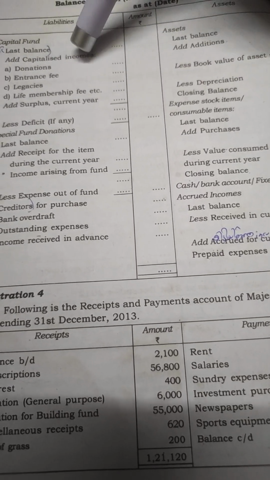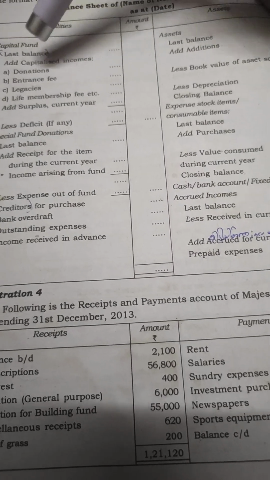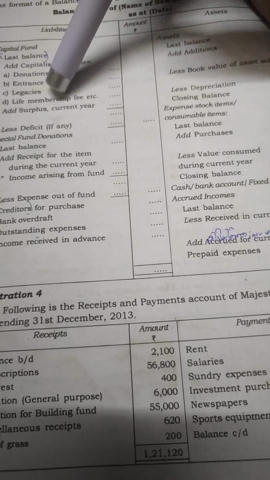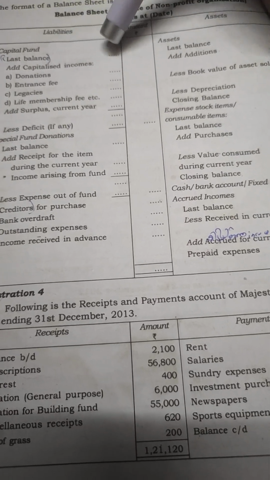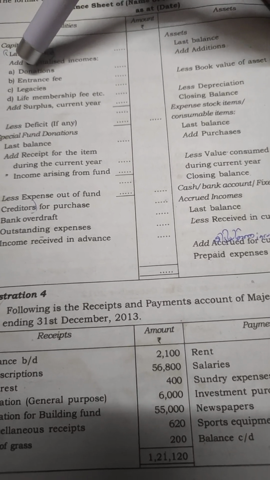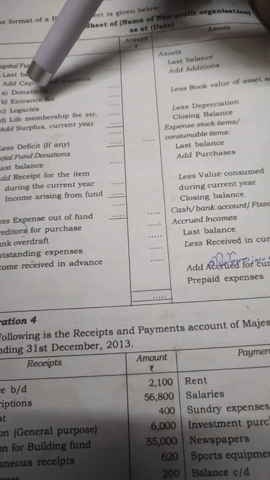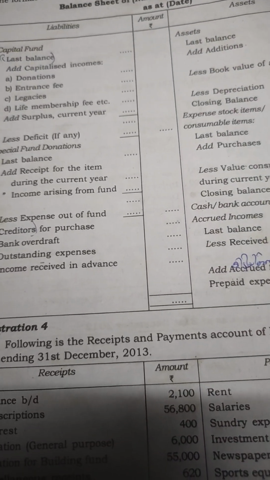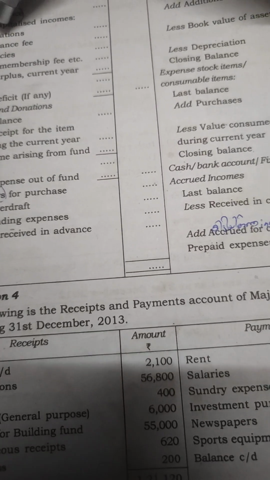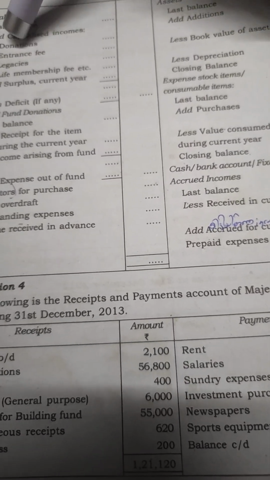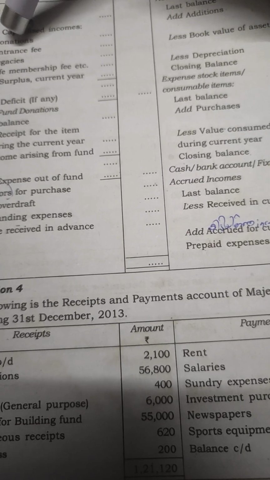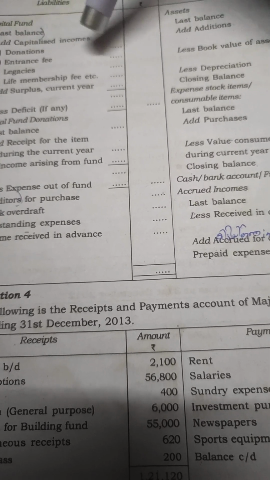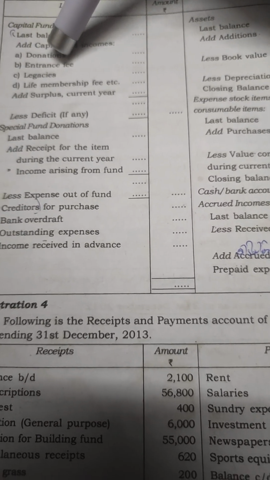Then add capitalized incomes. If we have received any capitalized incomes, we have to add these incomes to the last year's capital fund balance. So the first one, as you can see, is donation. Donation is the amount that we receive from a person or a firm by way of gift. If the amount is small, we include it in the income and expenditure account. If the amount is a little bit bigger, then we include it in the liability side of the balance sheet only. Then the entrance fees.